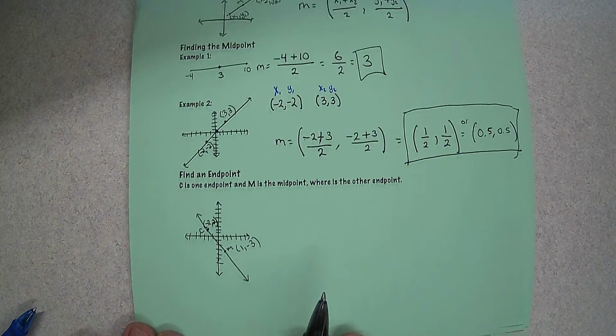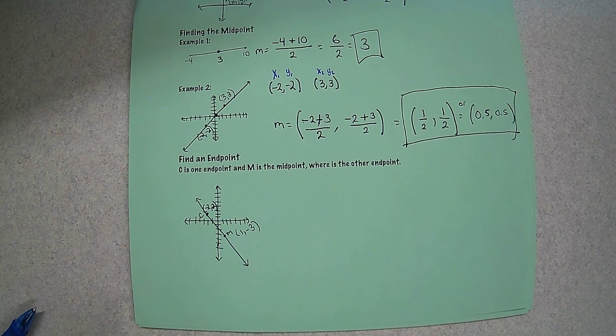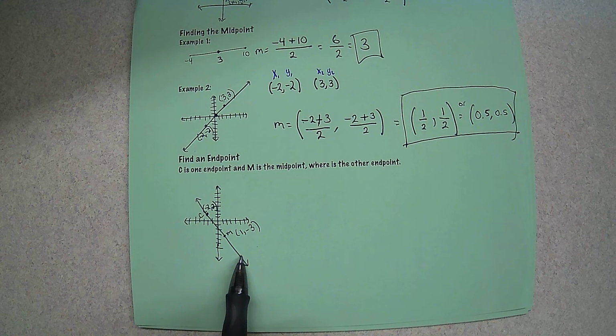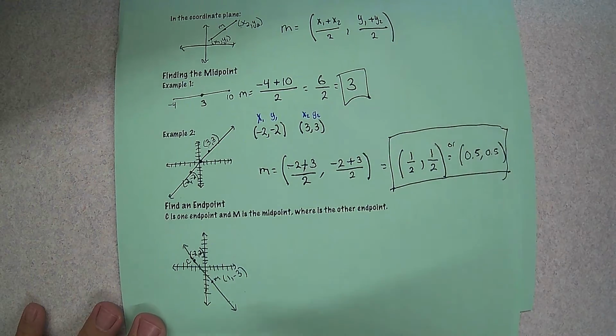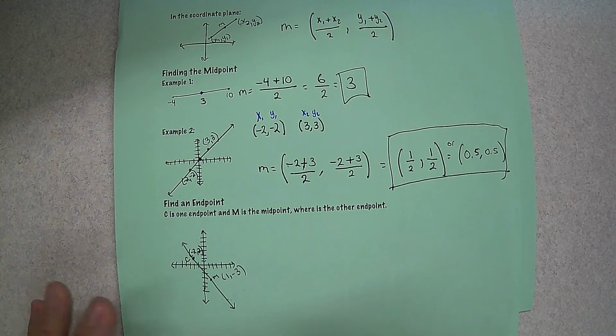Now let's look at a little bit different example. It says C is the end point and M is the midpoint. What is the other end point? So it'd probably be down here, but we don't know what it's going to be. So we're going to use some algebra with this to figure out what this other endpoint is. Now we're going to use our same formula for midpoint, this one up here. But let's put in what we know.